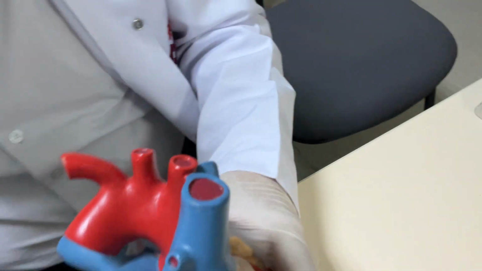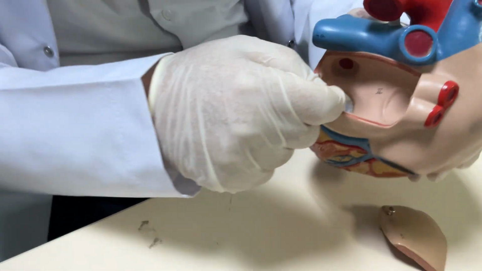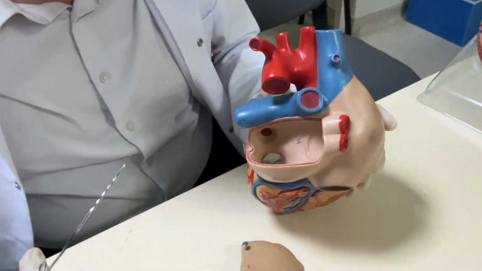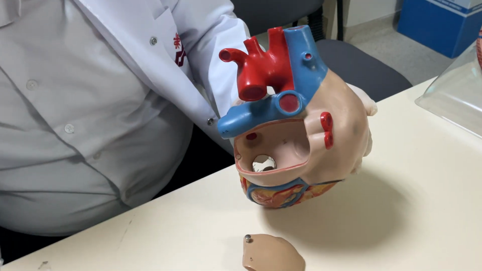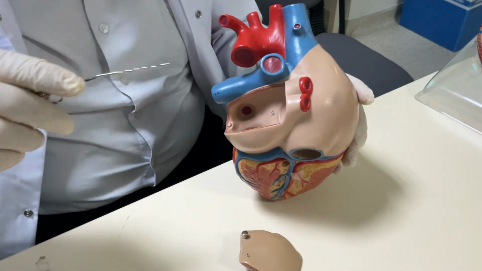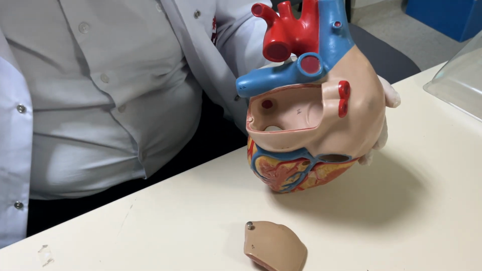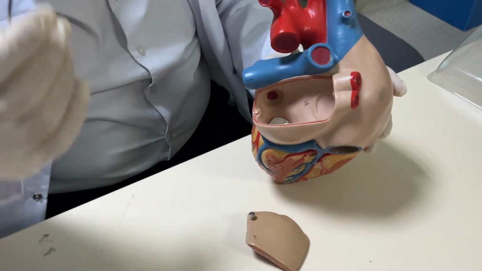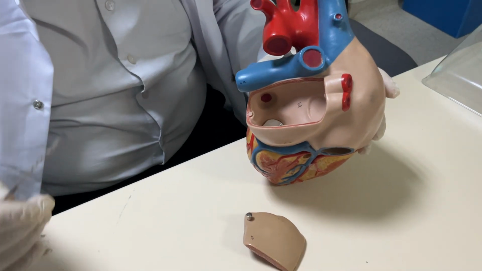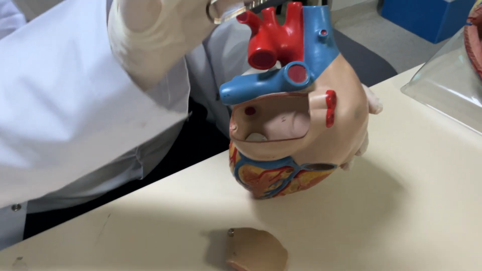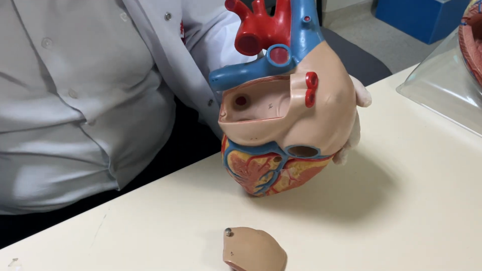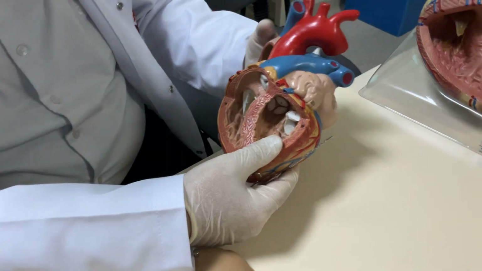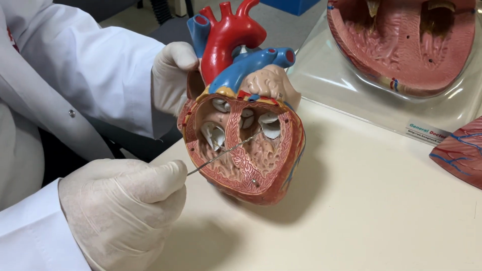Left atrioventricular orifice, guarded by the bicuspid or the mitral valve. Okay? Now, these valves actually attach around the orifice to the skeleton of the heart. We have the skeleton of the heart on the atrioventricular septum.